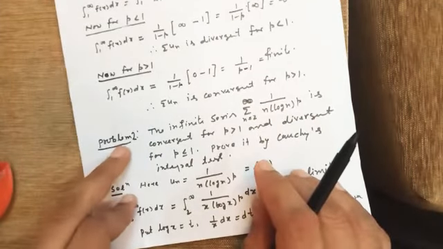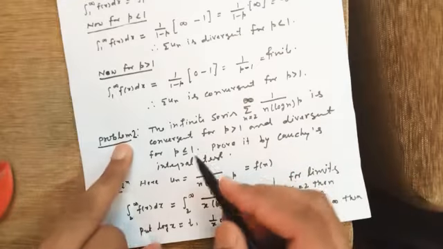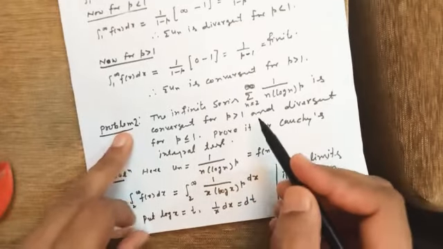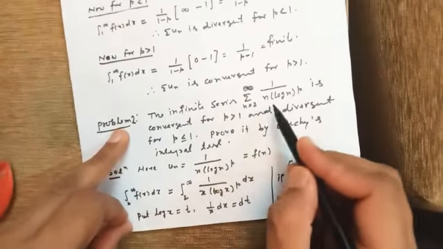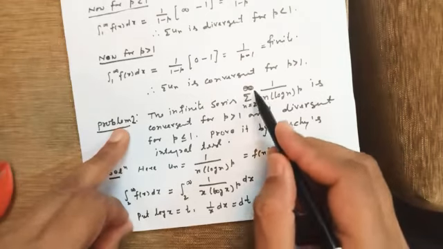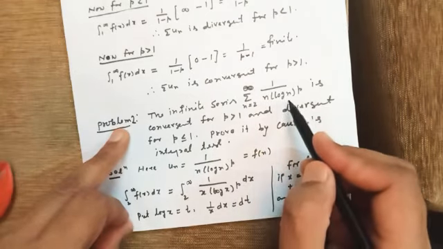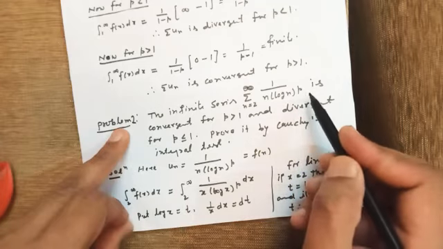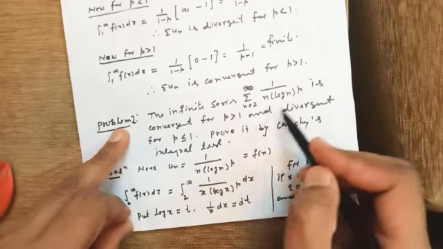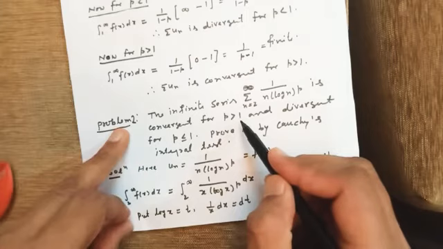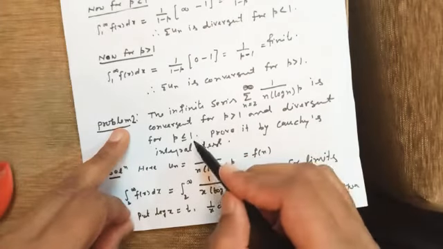Now we go to problem 2. A similar problem. Here the series is given, n equal to 2 to infinite 1 upon n log n to the power p. And the same statement here: it is convergent for p greater than 1 and divergent for p less than or equal to 1.